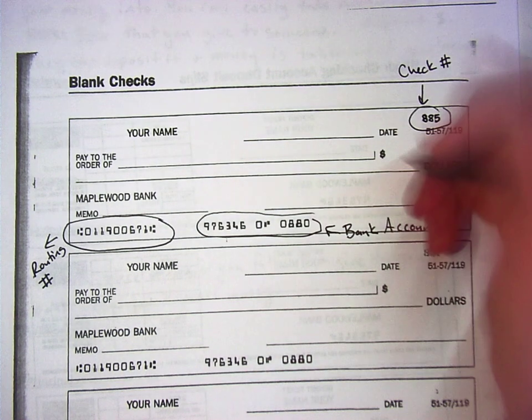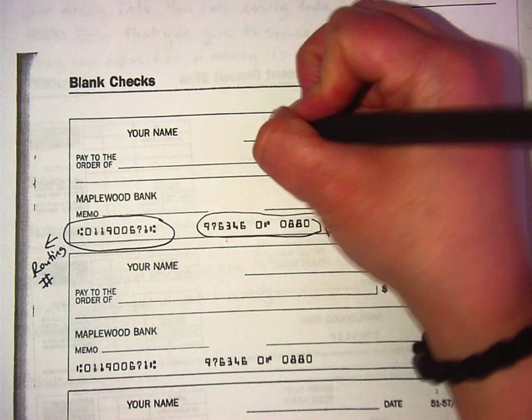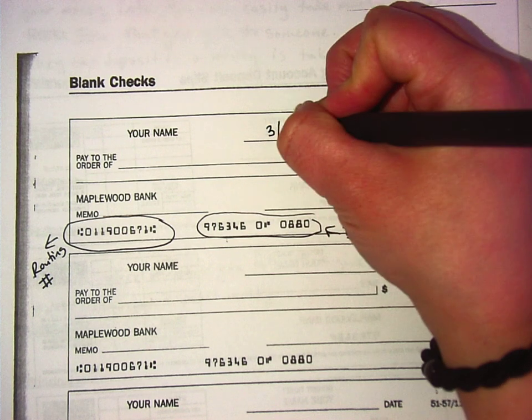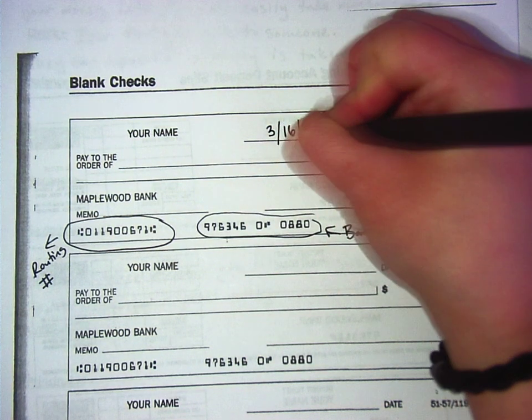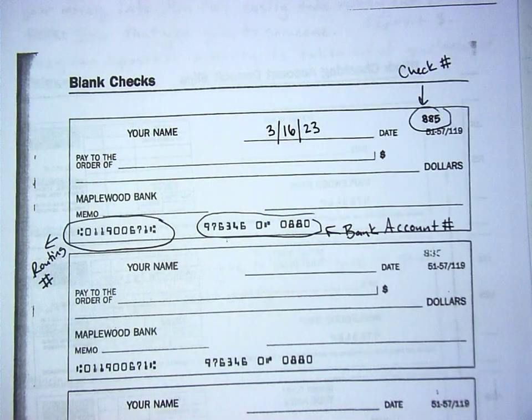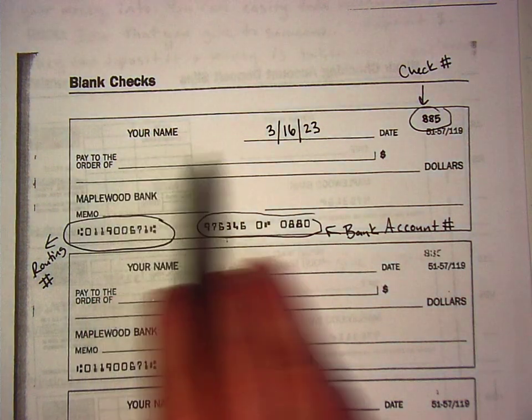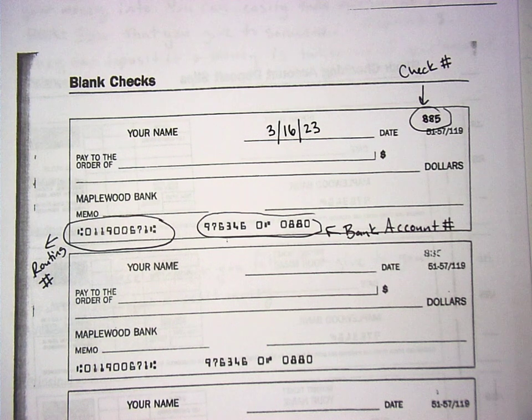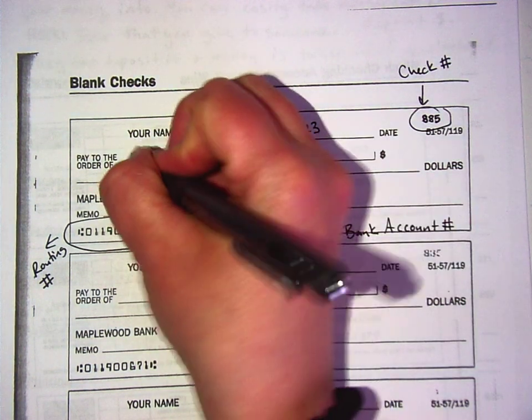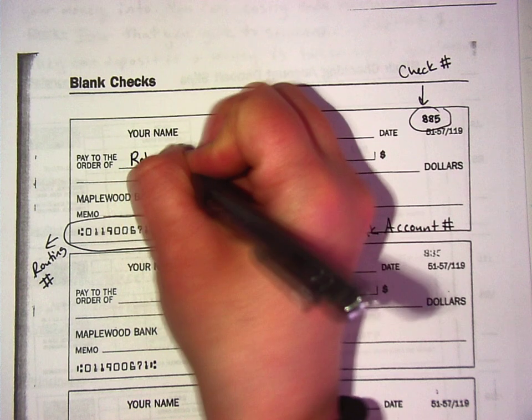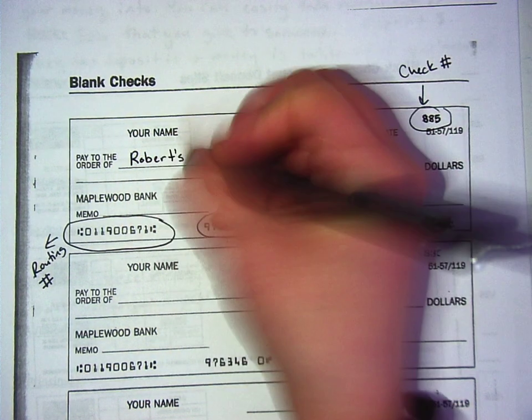Okay. For the date, we'll just put today's date. Today is 16? Pay to the order of is who you're writing your check out to. In this case, if you look at number 1, we're writing it to Robert's Department Store. It is important that you write this in a clear way that other people can read.